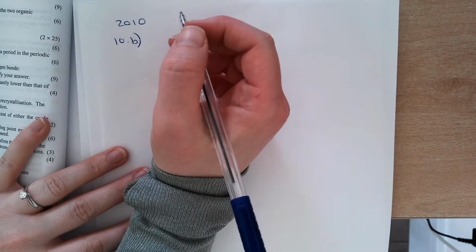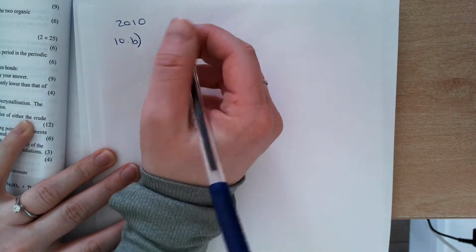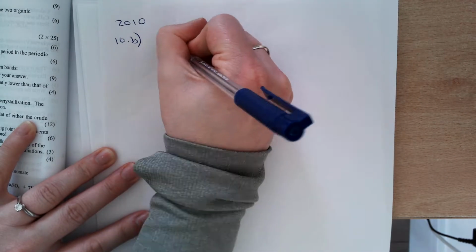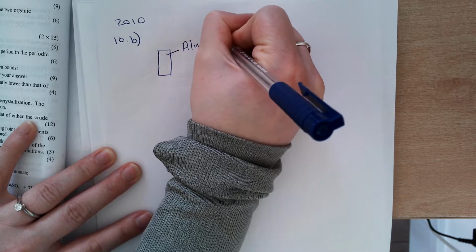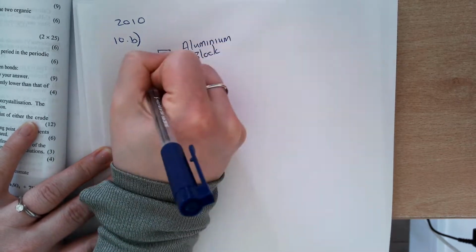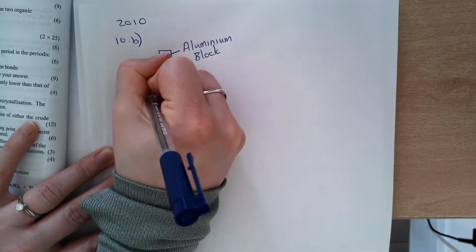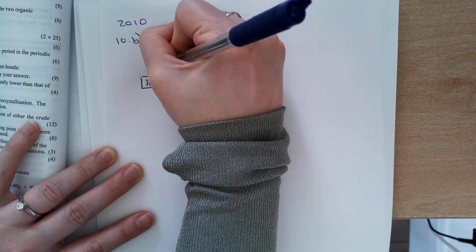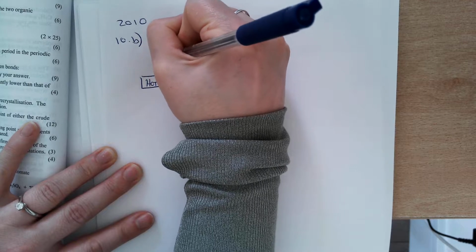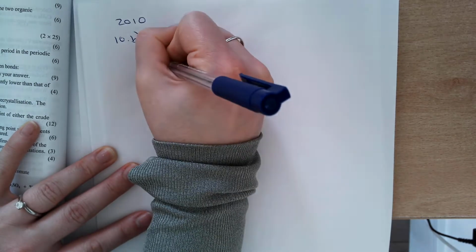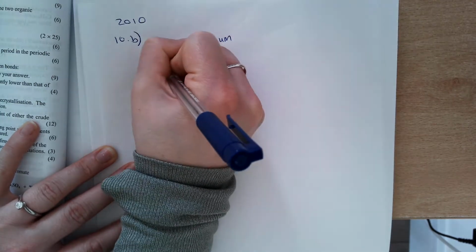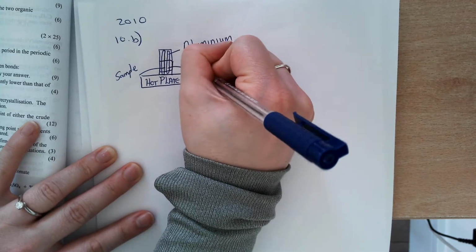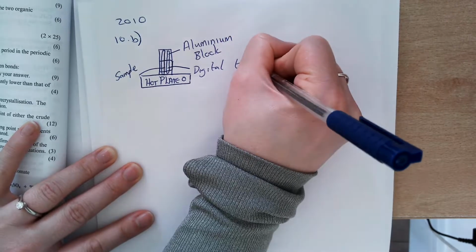So, describe with the aid of a labelled diagram how the melting point of the recrystallized product could have been obtained. There's a few things we need to have here. First thing is that we have an aluminium block. That aluminium block is heated over a hot plate, and inside this aluminium block I have two things. Okay, and there's a bit of a hole here in the aluminium block so I can see through. The first thing I have is my sample, which will be my benzoic acid in our case, and the next thing I'll have is a digital thermometer.